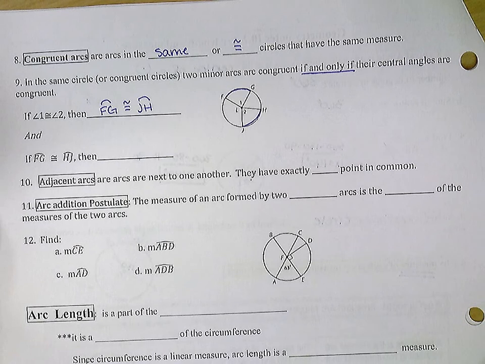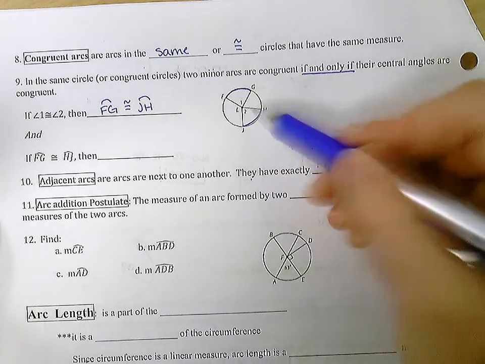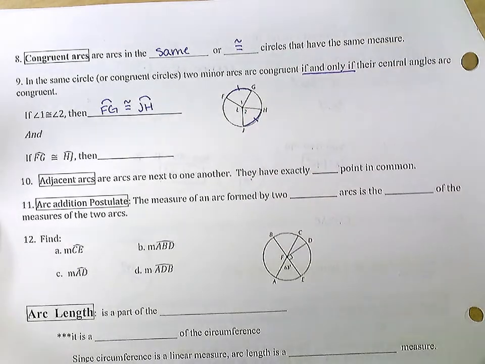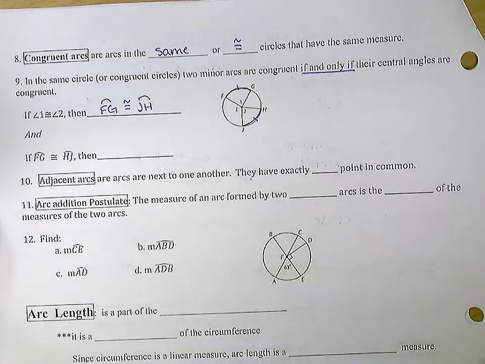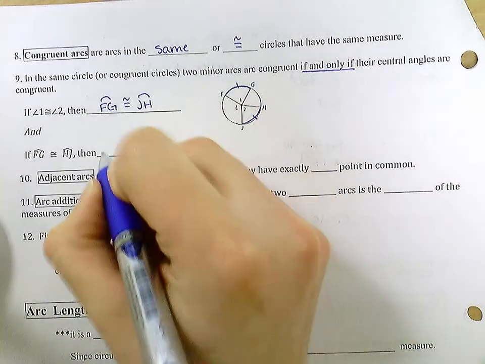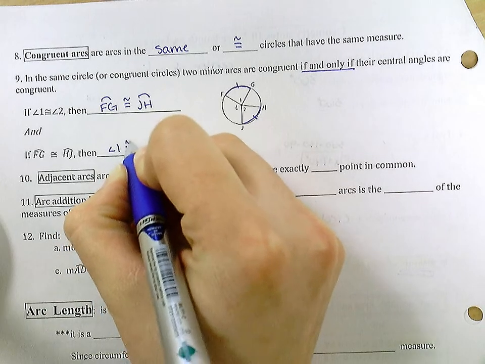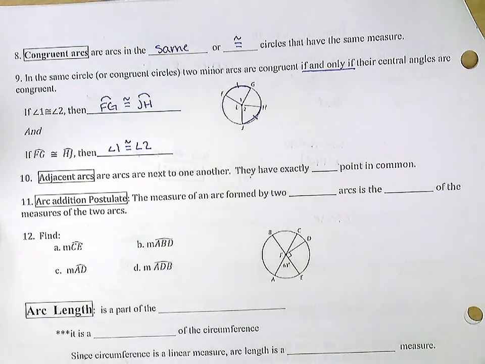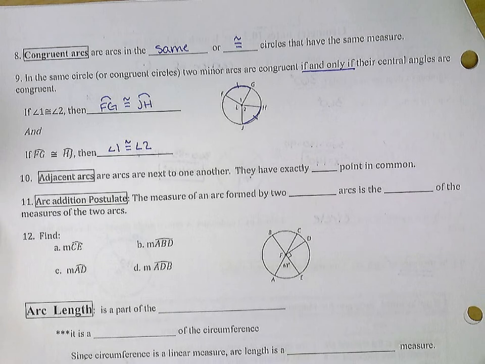Okay, and the opposite is true. So if I know that those 2 arcs are congruent, okay, so I knew that those 2 arcs were the same, then I could say their central angles are also the same. So angle 1 would be congruent to angle 2. Okay, that's what that if and only if means. You can do it from the angle to the arc and then the arc to the angle.